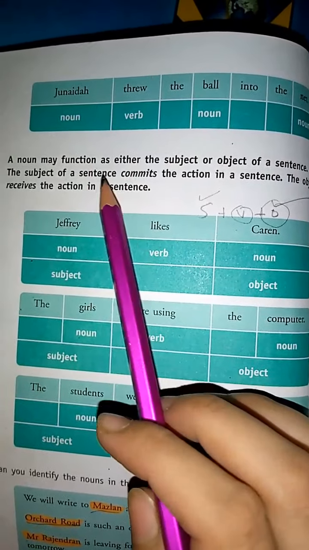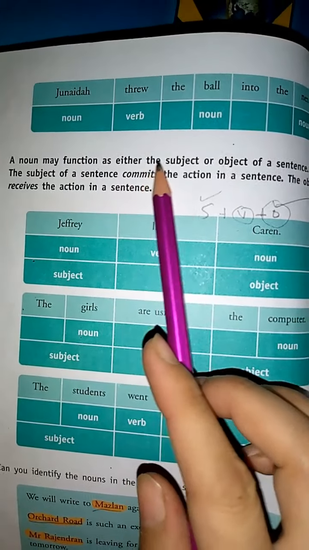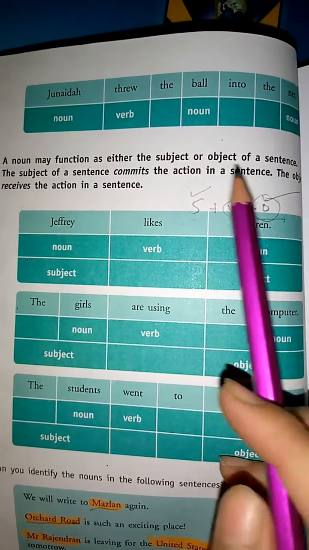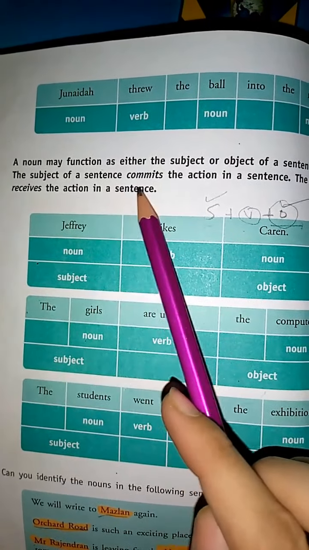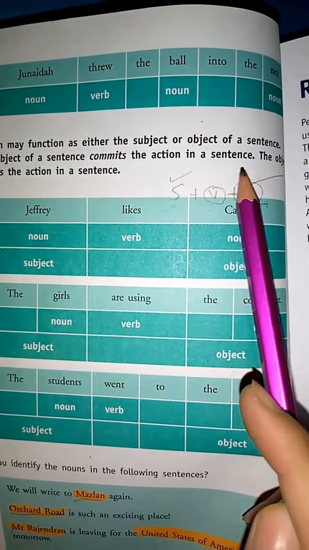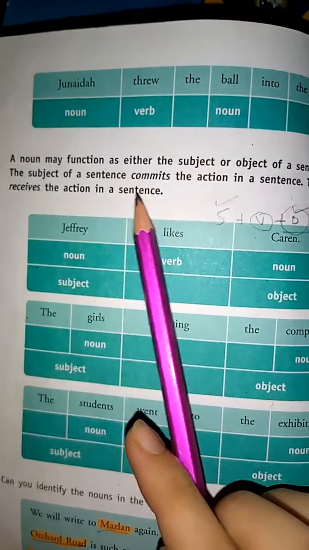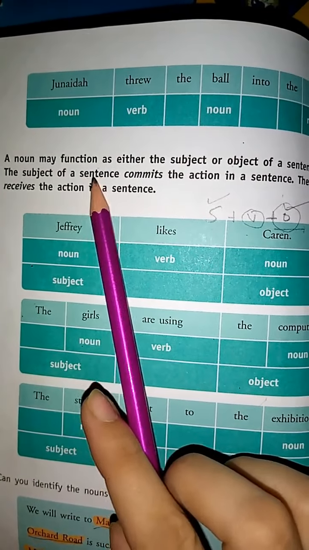So they are saying a noun can function as subject or it can function as the object as well. The subject of a sentence commits the action in a sentence, the object receives the action in a sentence. Look, they have also written it.